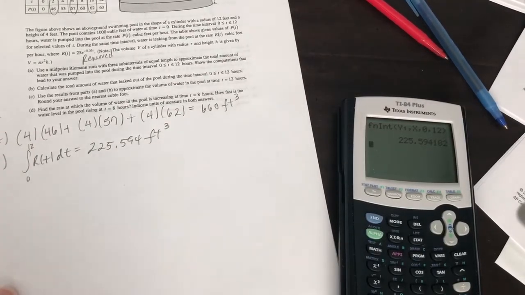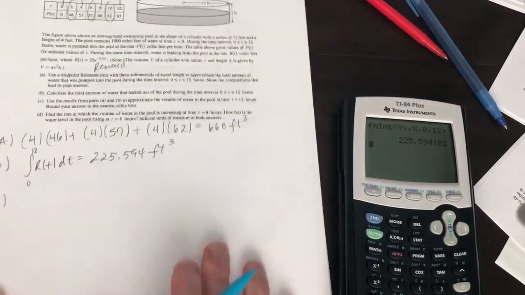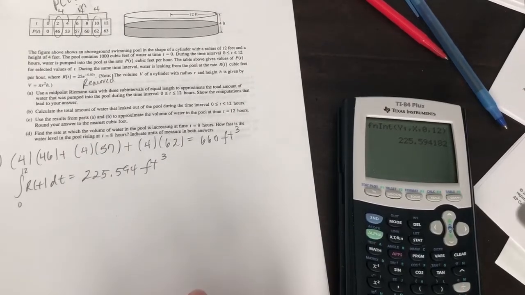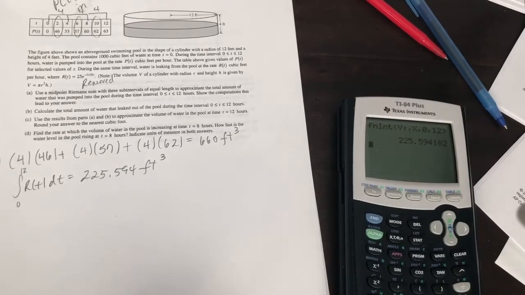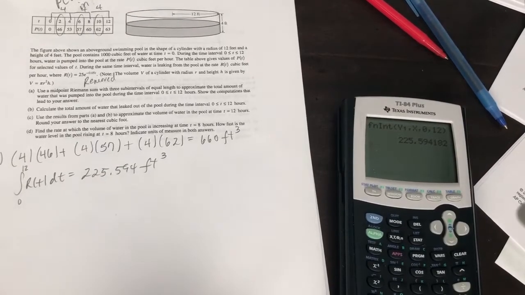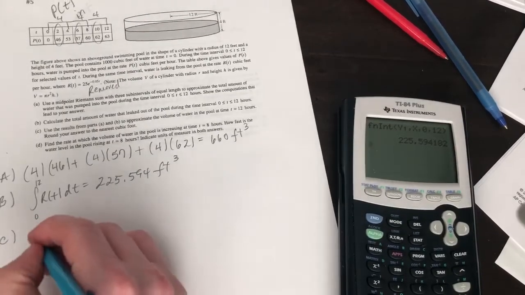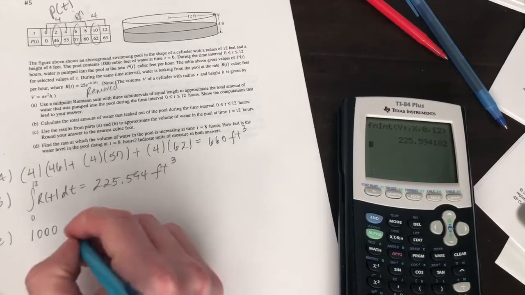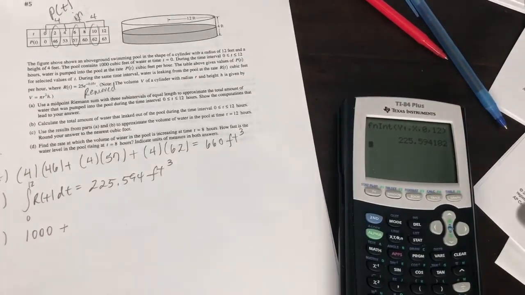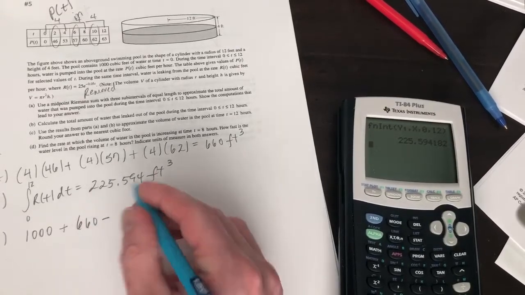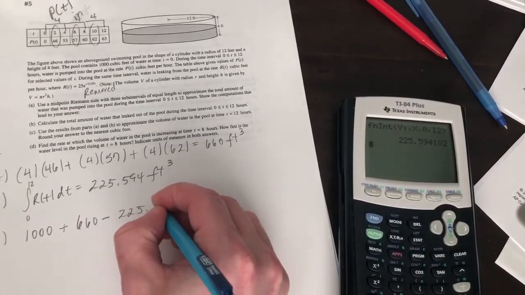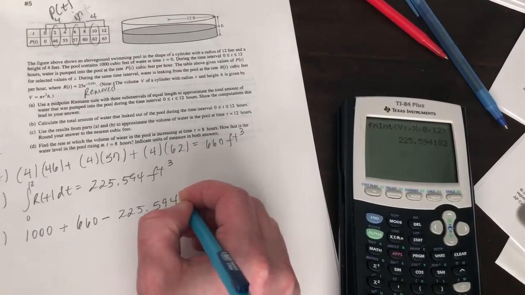Okay, part C. Use the results from part A and B to approximate the volume of the water in the pool at t equals 12 hours. Round your answer to the nearest cubic foot. Okay, so we start with 1,000 cubic feet. We add 660, and we take out 225.594.